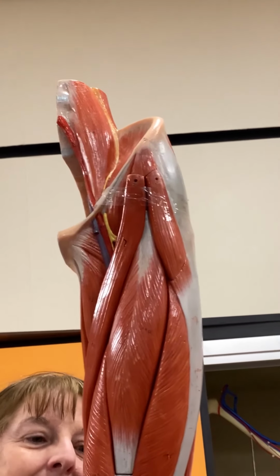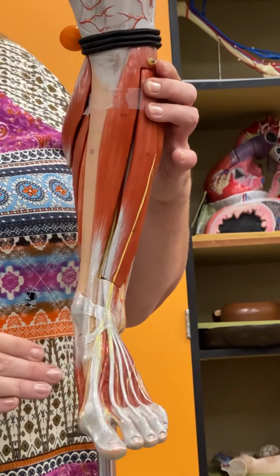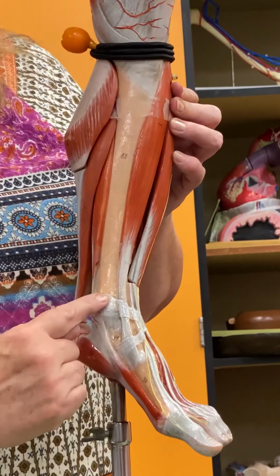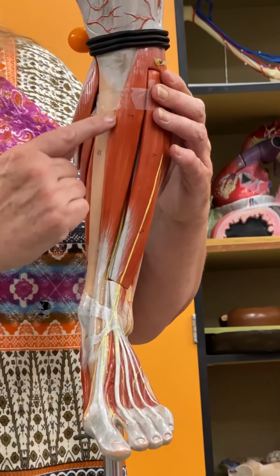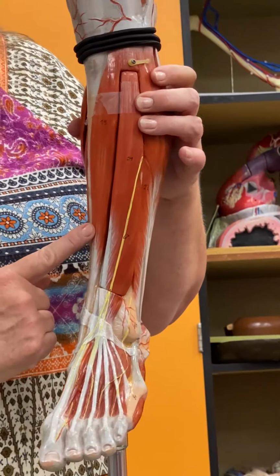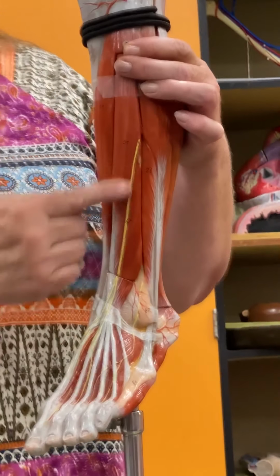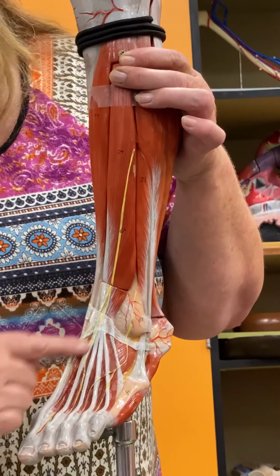Okay, let's take a look now at the muscles of the lower leg, and we're going to look at the anterior lower leg. And the first landmark I'd like you to look at is the tibia. The tibia is a bone, and right next to it is the tibialis anterior. Now if we turn the leg a little bit, we'll see there's another muscle popping out here, and this muscle goes to all the toes, or the digits as they're called.